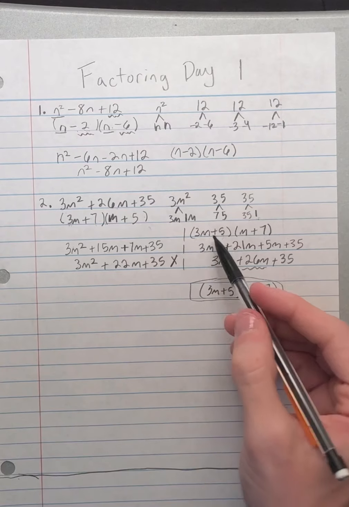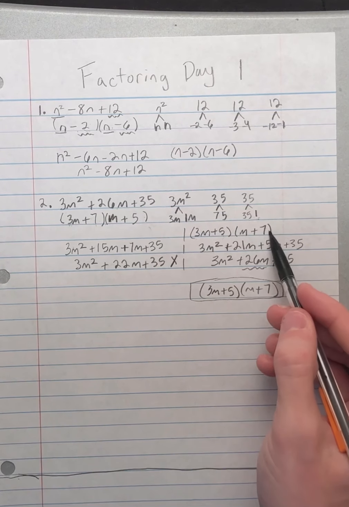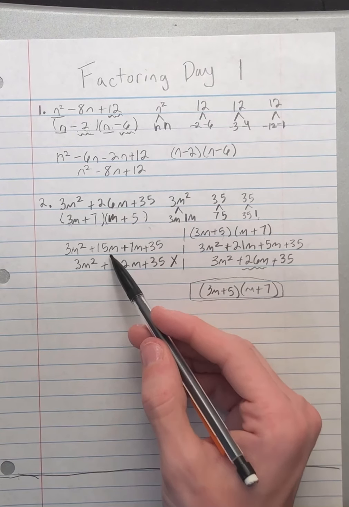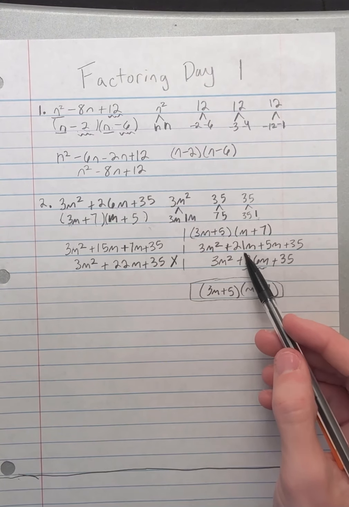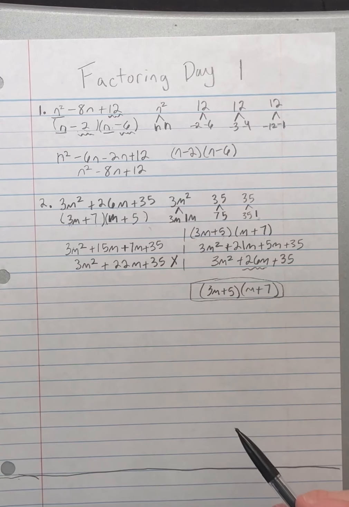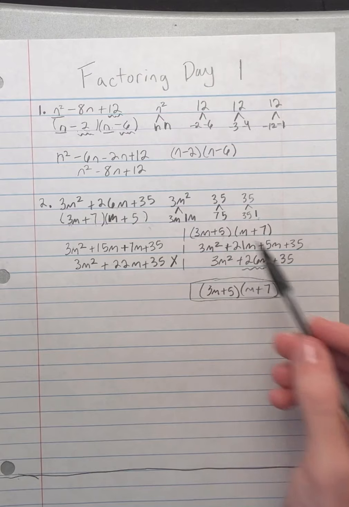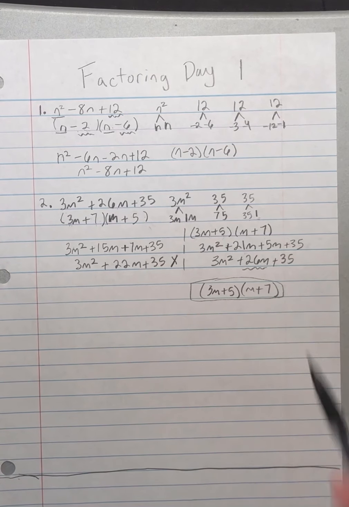So like I said, when there's a number in front here, switching these two numbers right here can affect what you get different in the middle. Because look, I had 15m plus 7, and then I had 21m plus 5. So that's another option when I've got a number in front here, is switch these factors. That could give me another way to get something different in the middle.